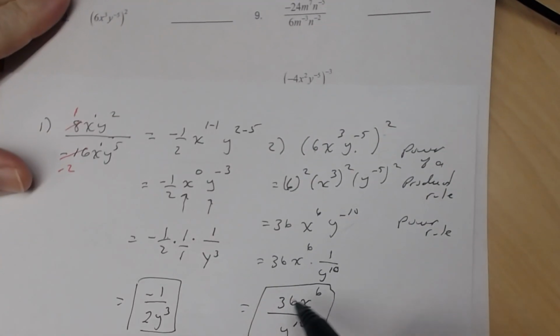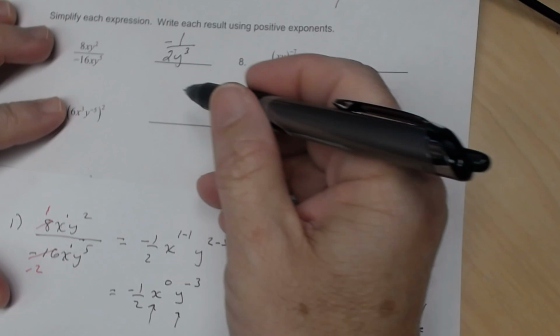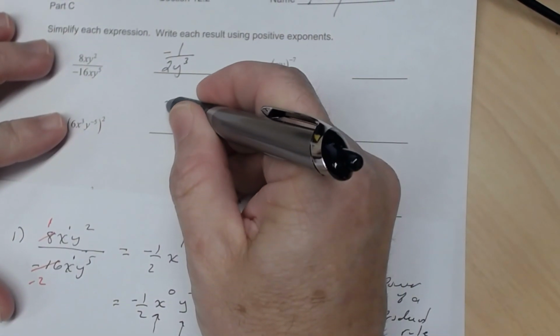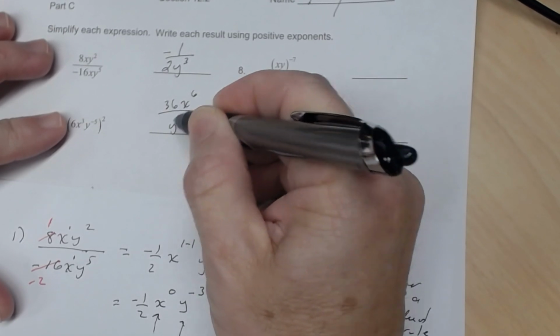All right, so 36 x to the 6th times y to the 10th. So that's the answer for this one. So we're going to say that's 36 x to the 6th divided by y to the 10th.